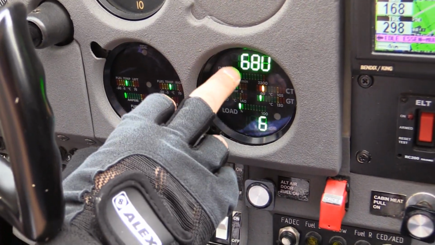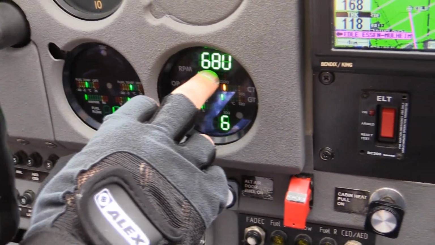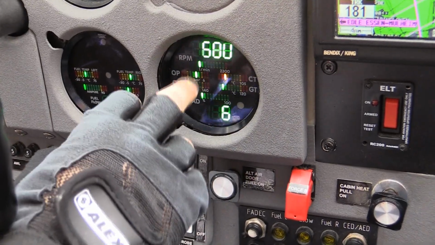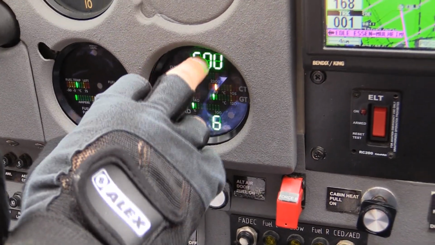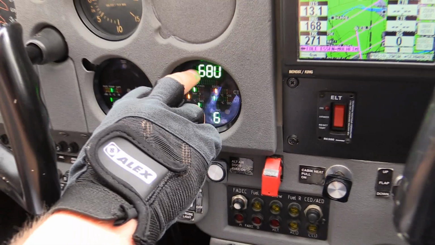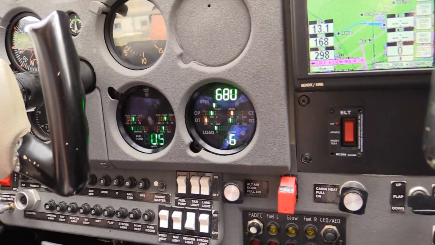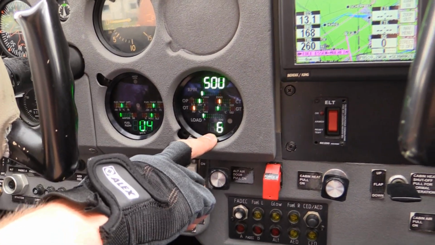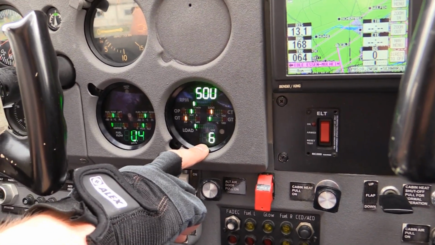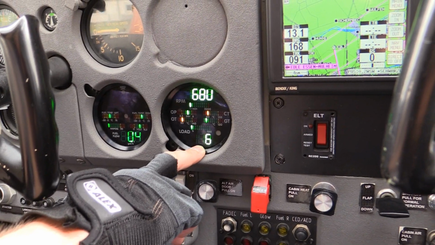Actually, the engine currently is running at 880 to 900 RPM. Well, not the engine, the propeller. But there's an LED missing here, so it looks like a 6 or a 5. But it's actually 880 RPM. This is our load in percent. So currently the engine is running at 6% of its maximum load.